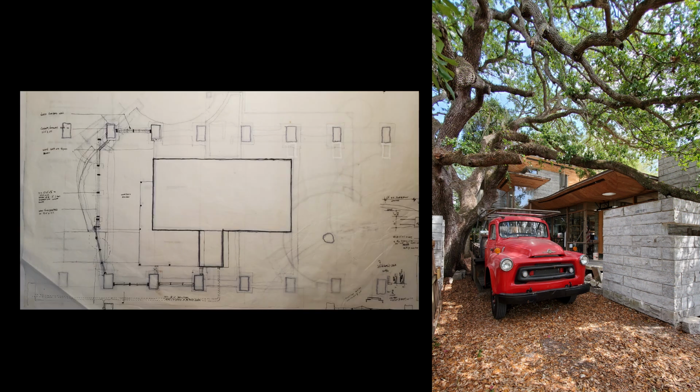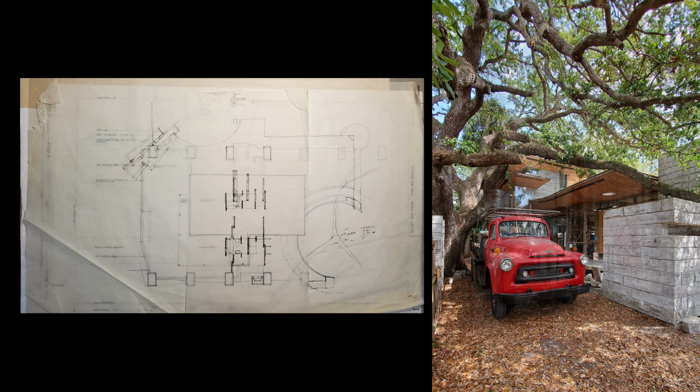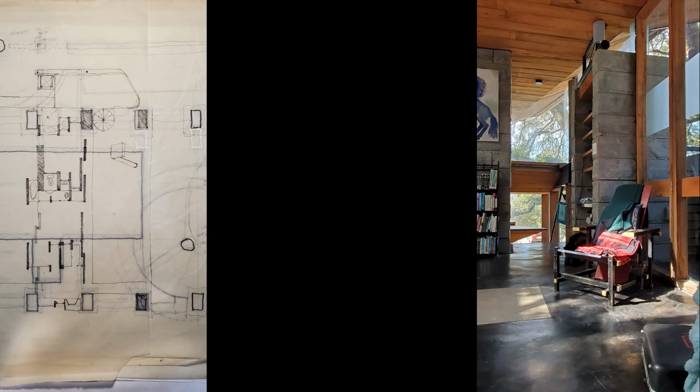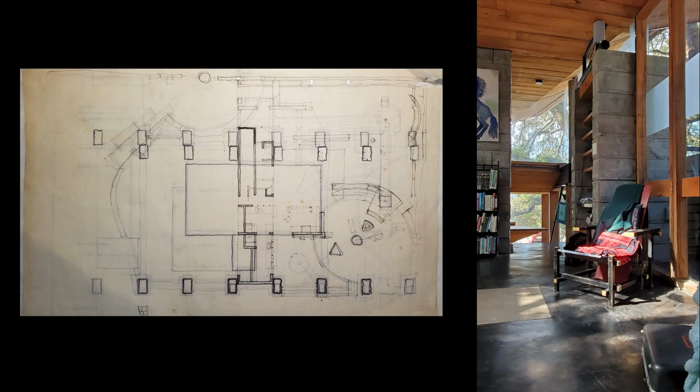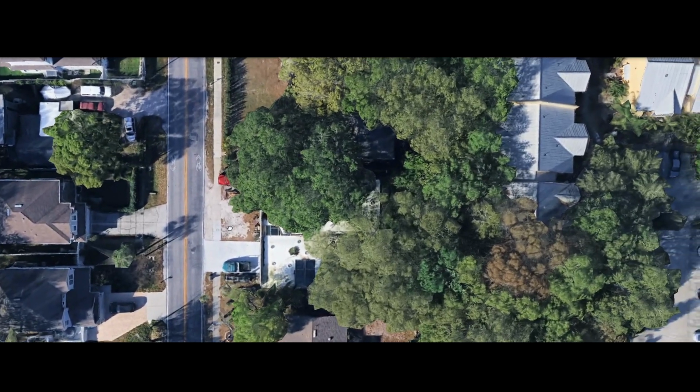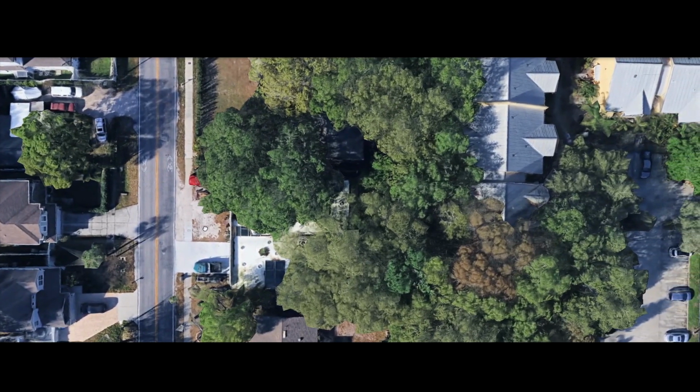It's really just a way of working. The general program is that it's a home studio. So there's two parts. There's those two giant oak trees. So the whole time you're just under these oak trees with the light coming through the leaves.